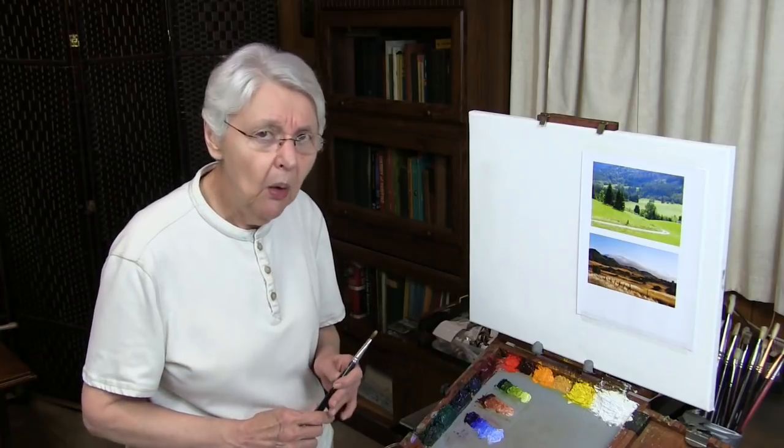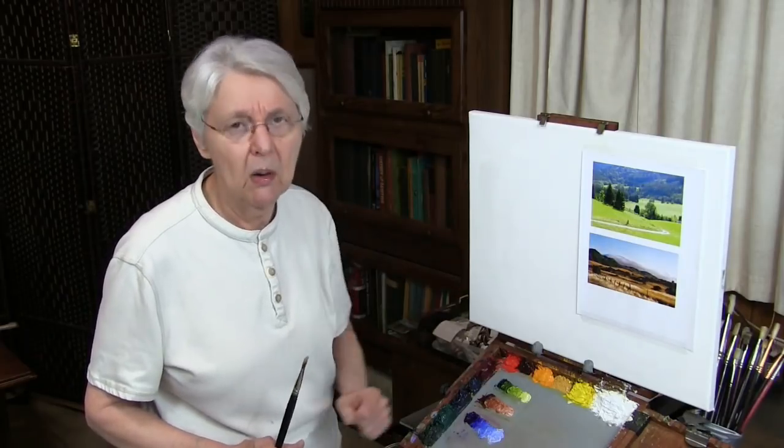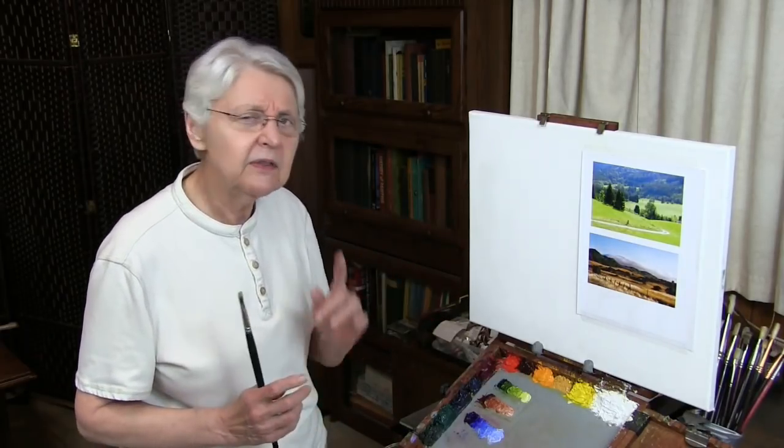Now, we all know that as things move into the distance, we see them smaller. So that's kind of a given. That's not what the subscriber was asking. This person wanted to know how to do that. Well, one thing that you can count on is that the value of contrast is going to change. The value of contrast is going to get closer.